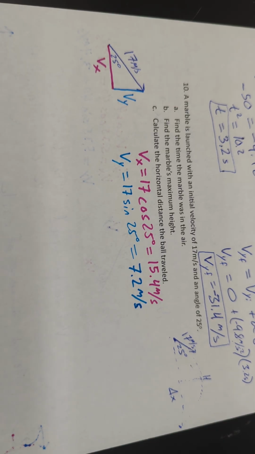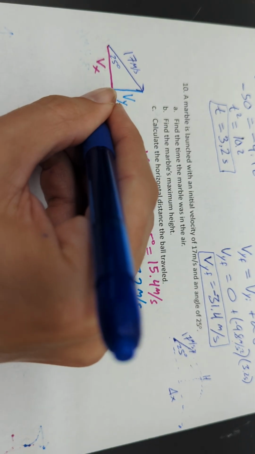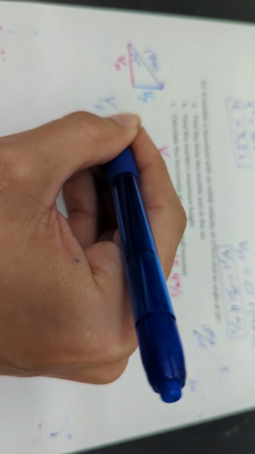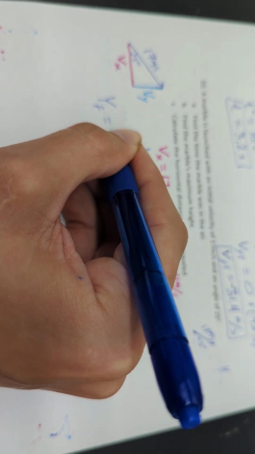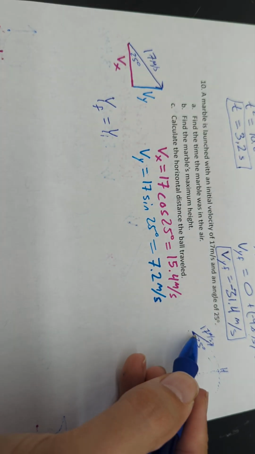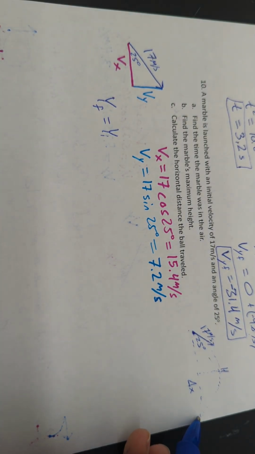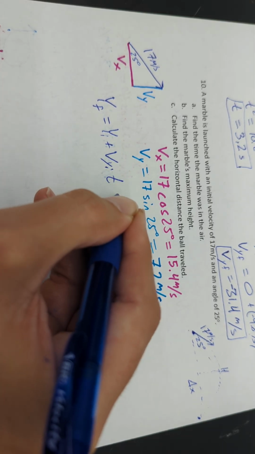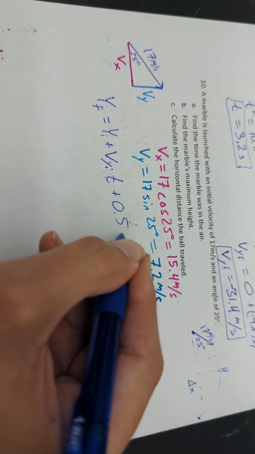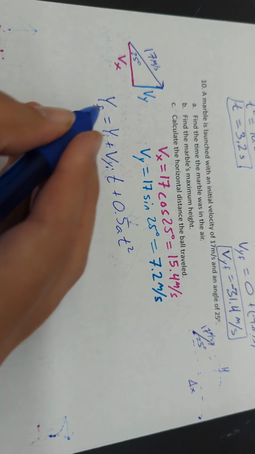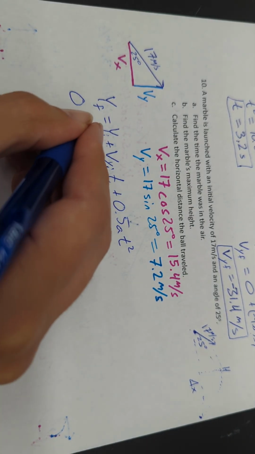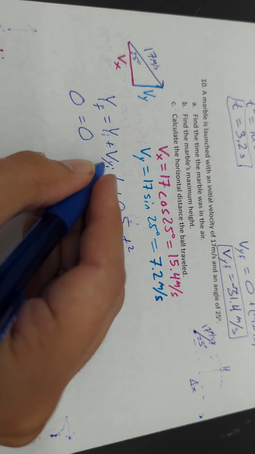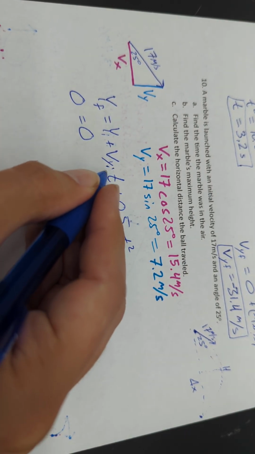All right, next we're going to throw it into this equation: Yf, your final height, equals yi, your initial height, plus Vyi t plus 0.5 a t squared. You're starting at a height of 0, and you're ending at a height of 0 as well. Unlike the horizontal projectile, you do have Vyi.